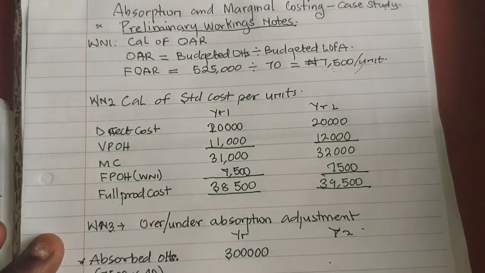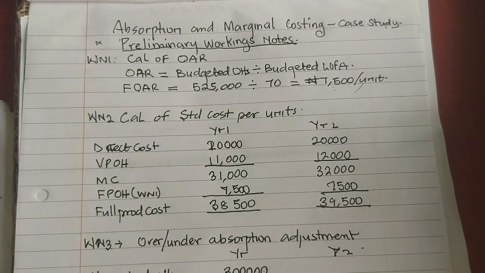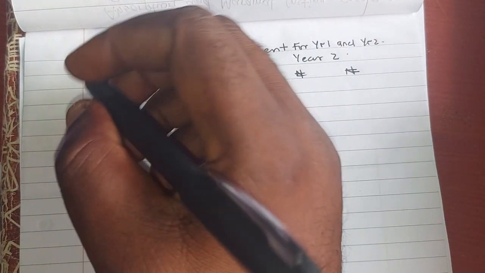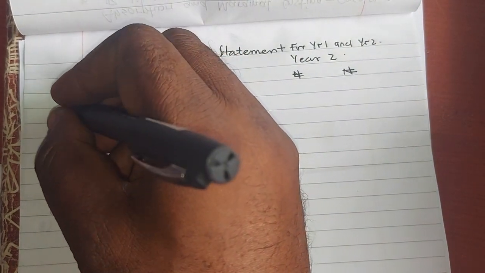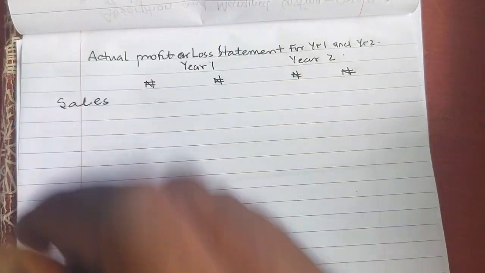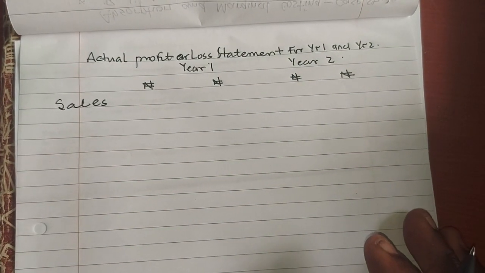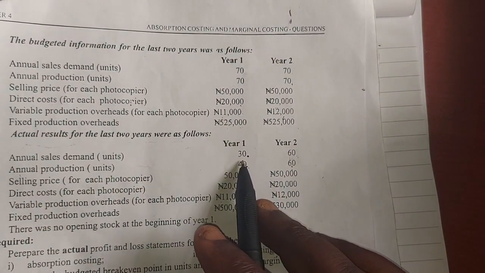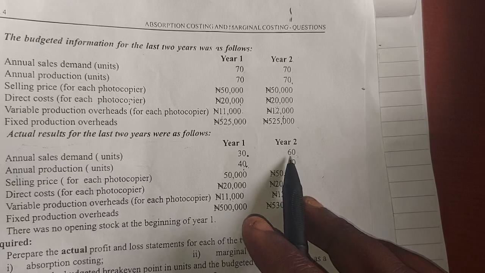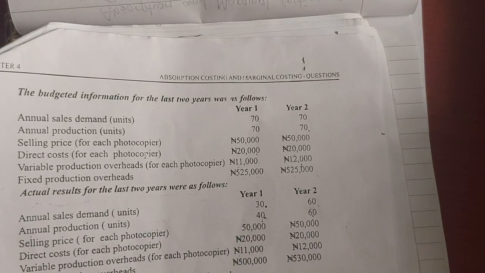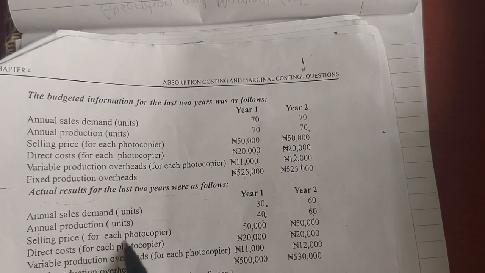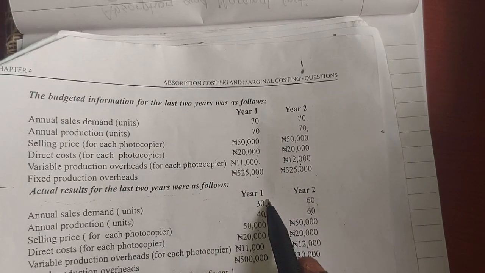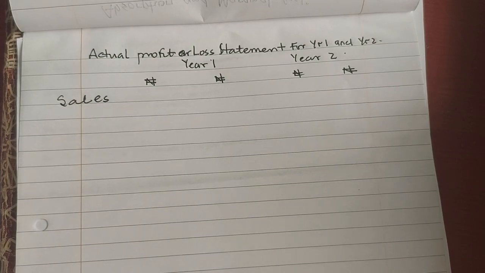Then we can now prepare our actual profits. We can now prepare our statements here. So we can start with our sales. How many do we sell? We sold 30 in year 1 and sold 60 in year 2. And the standard selling price for each photocopier is 50,000.